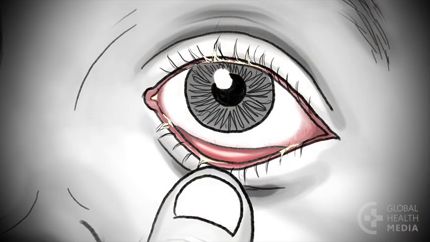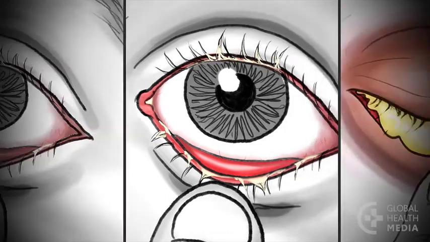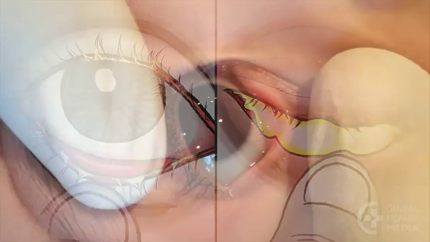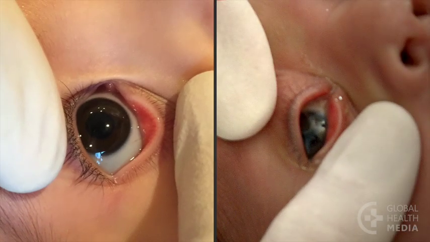Now, determine if the baby has a mild, moderate, or severe eye infection. Let's compare. Here is a baby with normal eyes compared to a baby with a mild eye infection. In the mild eye infection, there is some mucoid discharge, but the eyes are not swollen or red.